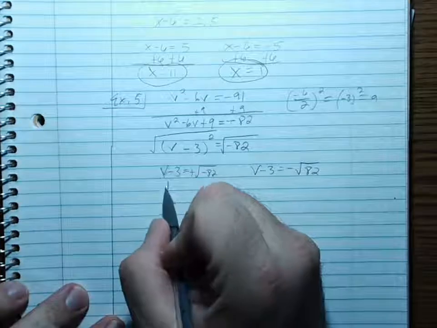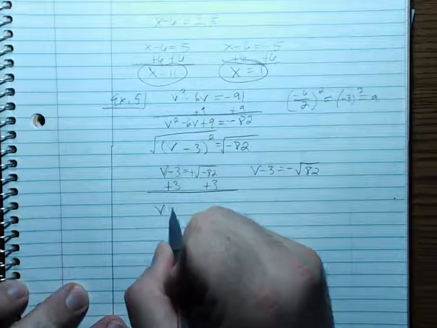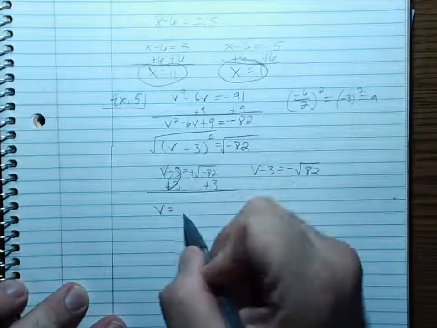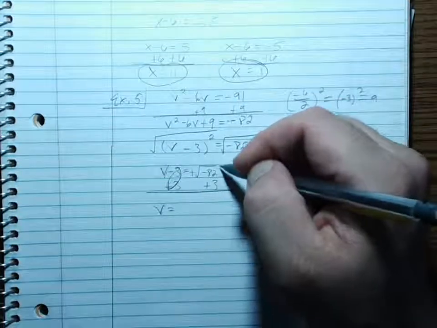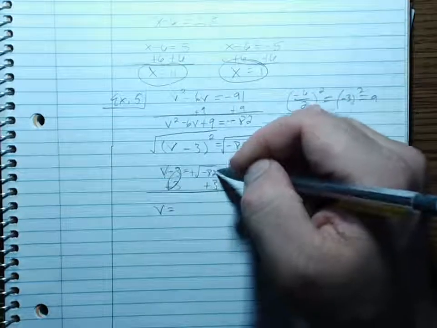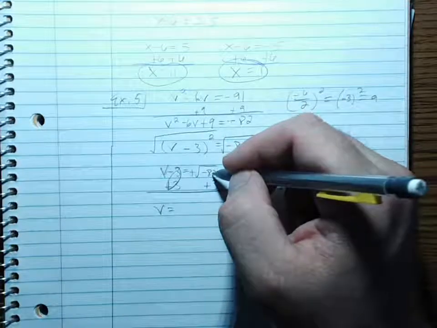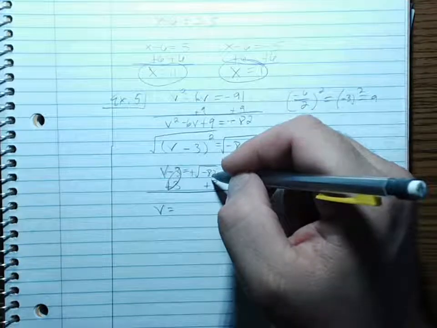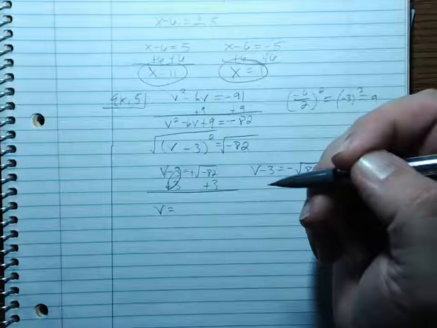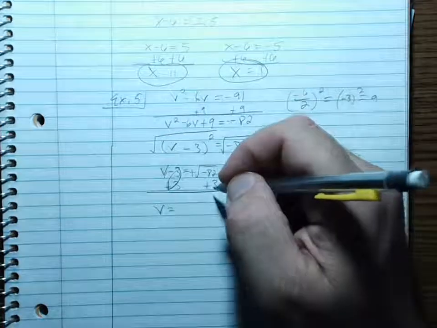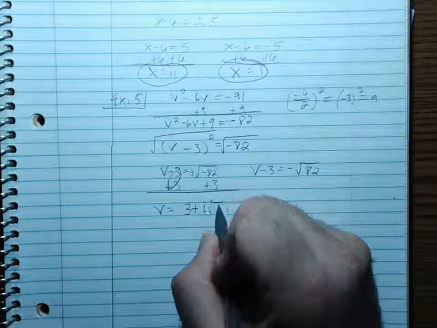So on this side, I will add 3, but that doesn't help a whole lot. That means I get v on the left, which is great, equals. On the right, I can't add these. This is a negative number under the radical. That's not a real number. The only thing I can do for the negative 82 is remember that when I take the square root of a negative number, I just put i after it. But the 3 just kind of hangs out there. This ends up being 3 plus i times the square root of 82.